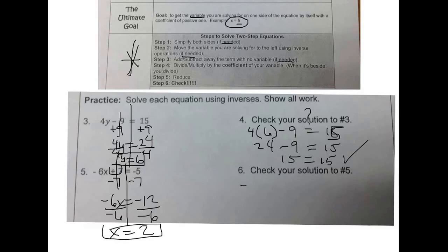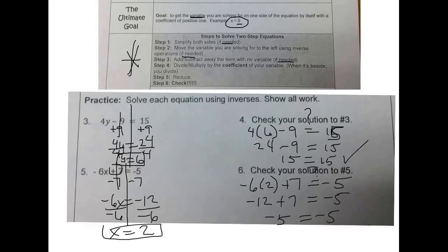Let's plug it back in to make sure. Negative 6, parentheses 2, plus 7, does that equal negative 5? Negative 6 times 2 is negative 12, plus 7 equals negative 5. Negative 12 plus 7 is negative 5, and that does equal negative 5, so we are correct.